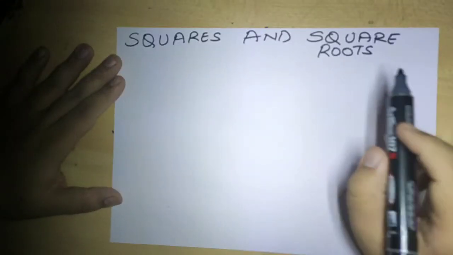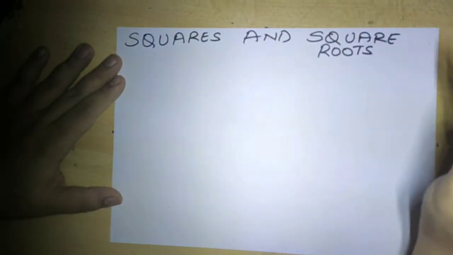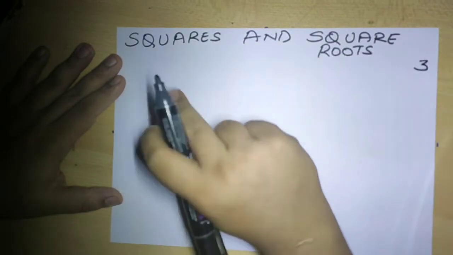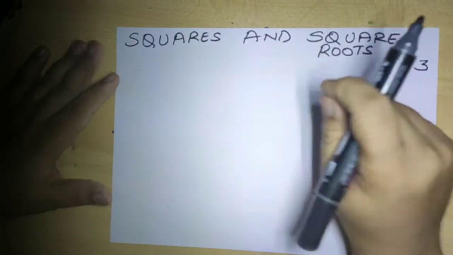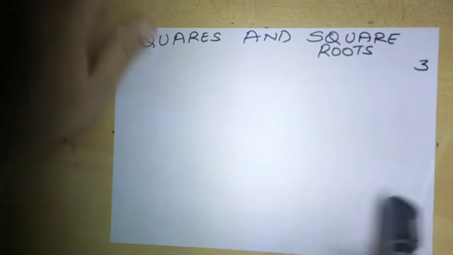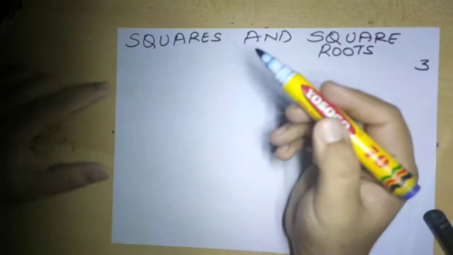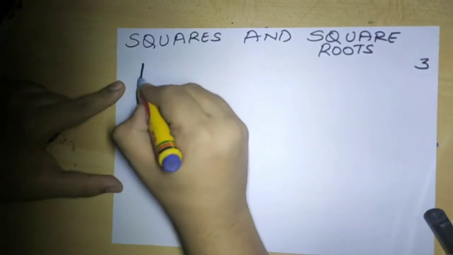Everyone, today we are going to start with the part 3 video, squares and square roots. So today we are going to learn about interesting patterns in square numbers.